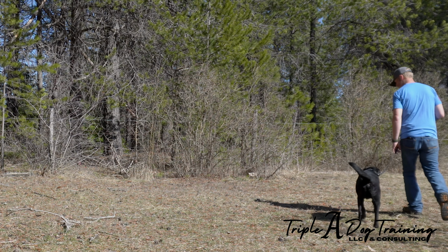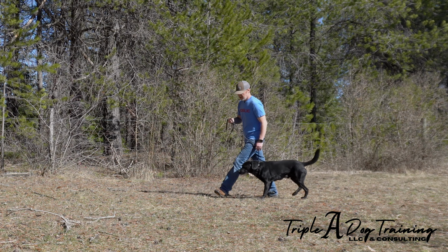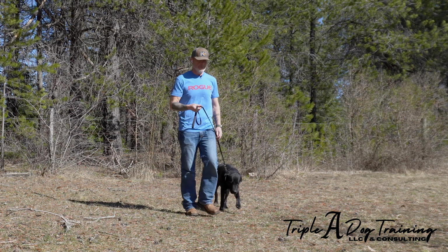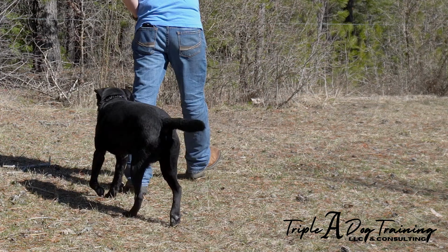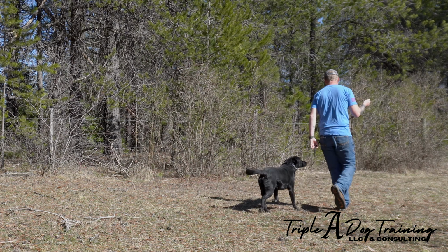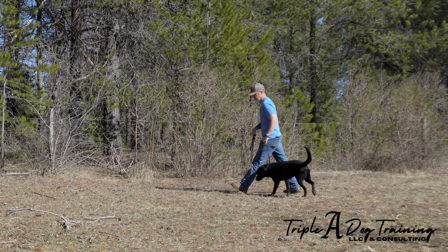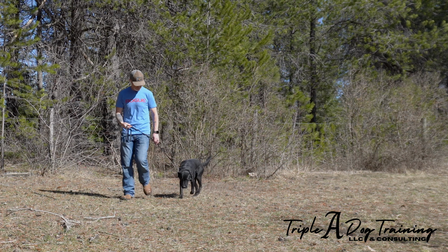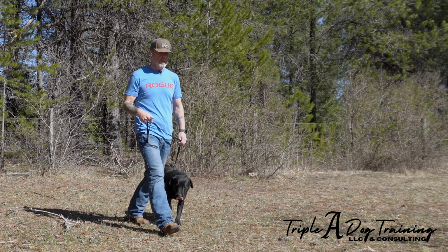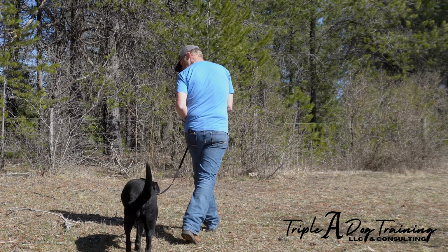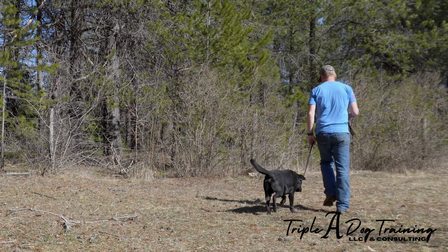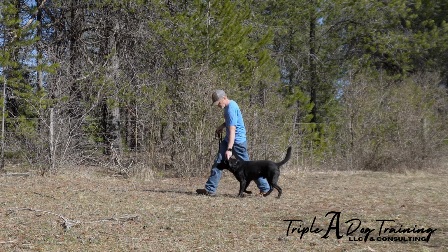Let's go. So there's the left, not a problem. Come on, let's go. If you'll notice, I gave all of the leash to the dog. In the left, I'm normal. Come on. But when I do my right, let's go, come on, I give him leash. Let's go. Because what happens is, good boy.